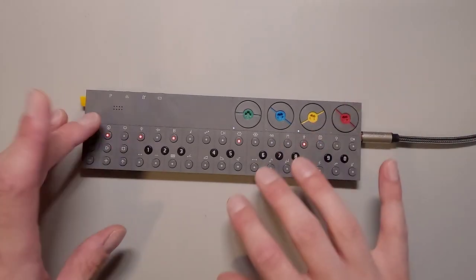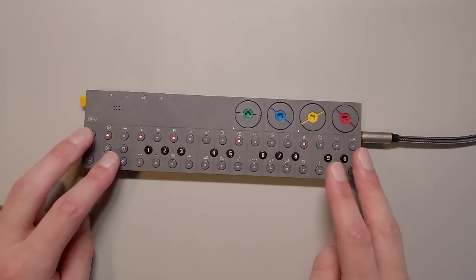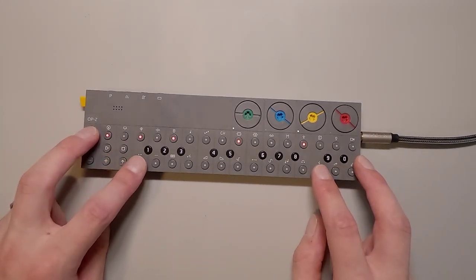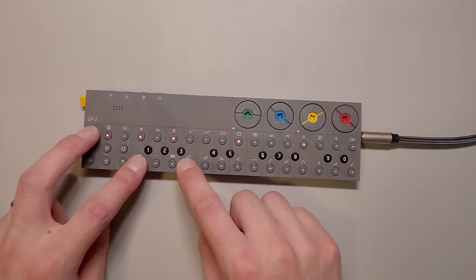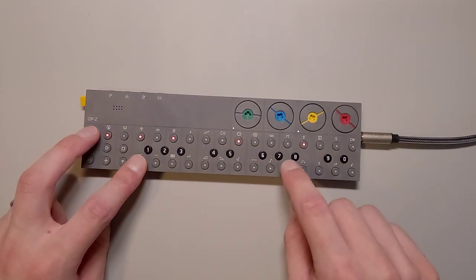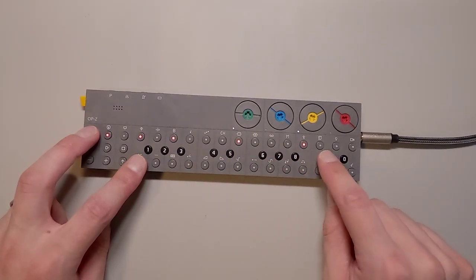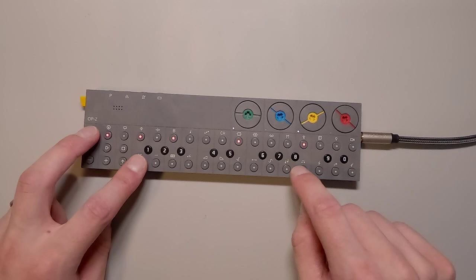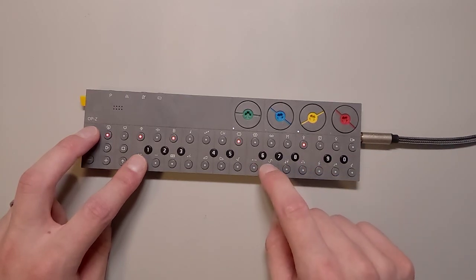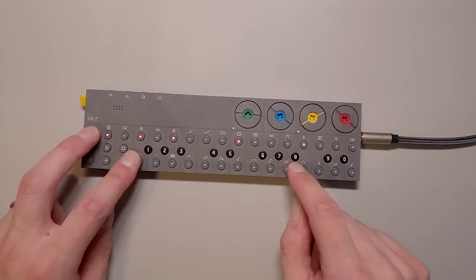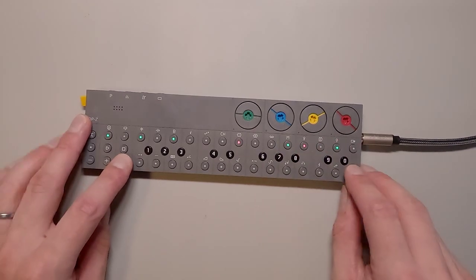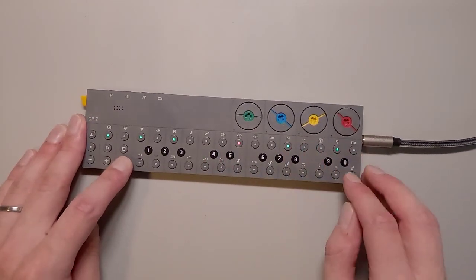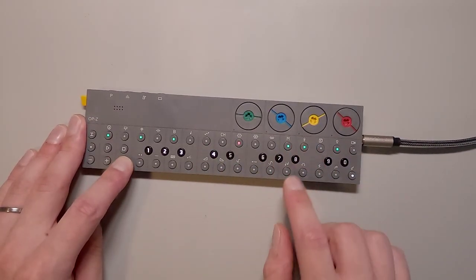Okay, so we're getting there. Right now it's just a 2-bar loop. So let's add something kind of at the end of this. Let's say every 4th time we'll have those play, and we'll have this play all but every 4th time.